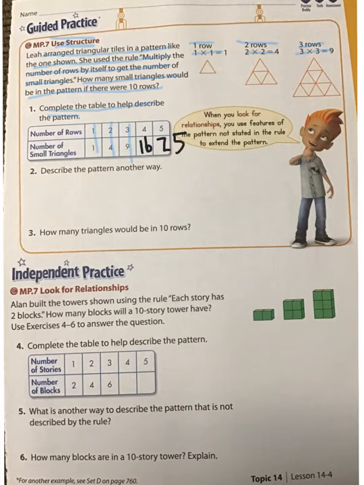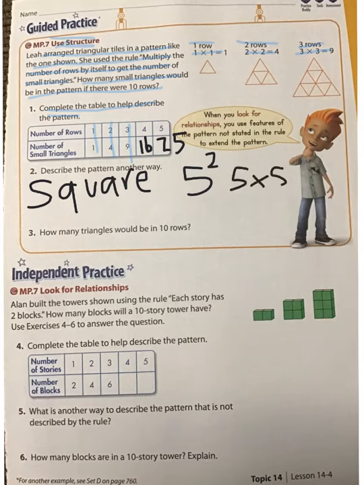Okay, so describe the pattern another way. Another way I would describe this pattern is that we're using square numbers because we're just multiplying a number by itself. And if you remember from calendar, if we take a number and we put a little square on it, that doesn't mean 5 times 2. That means 5 times 5. So any number times itself would be that number squared.